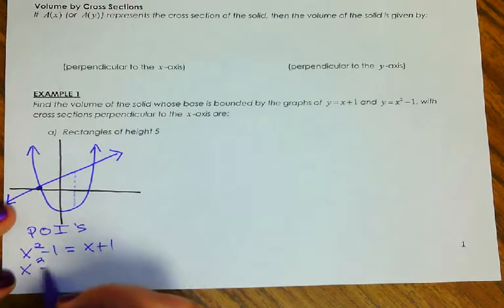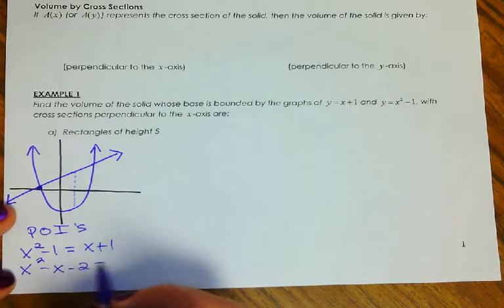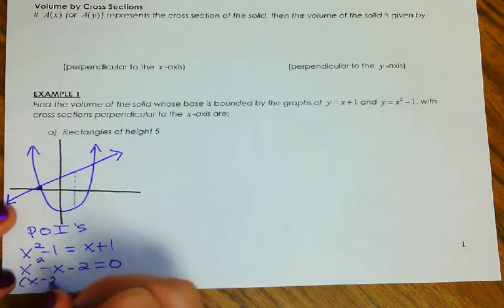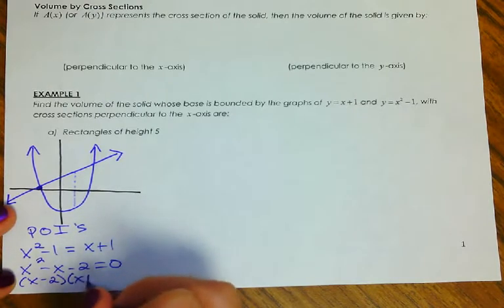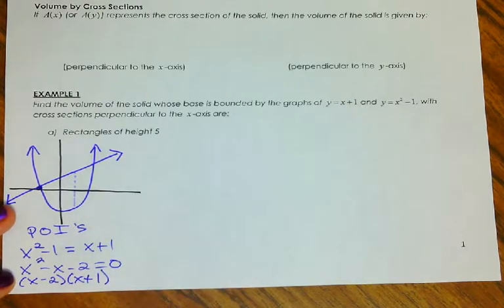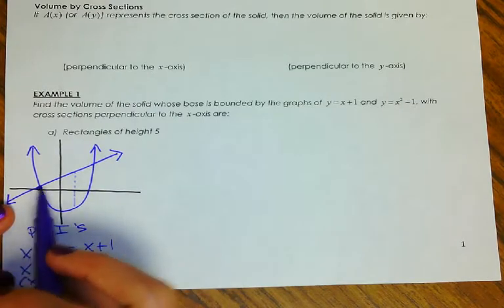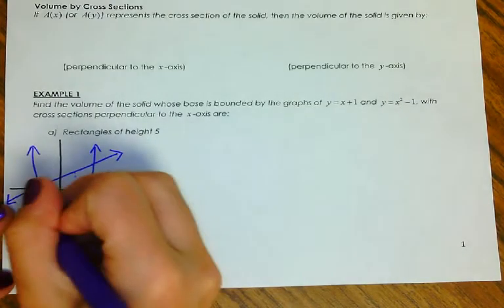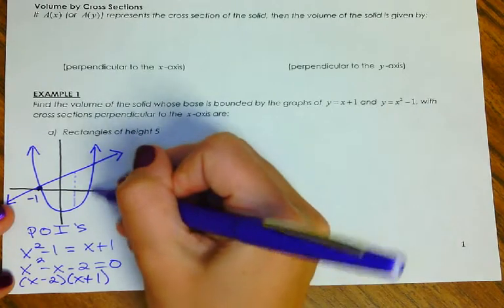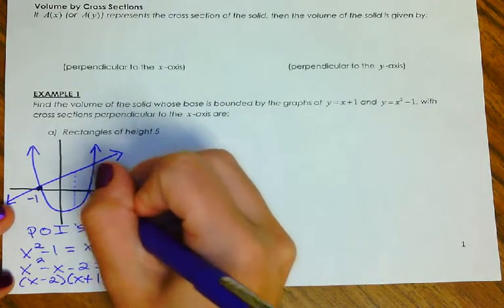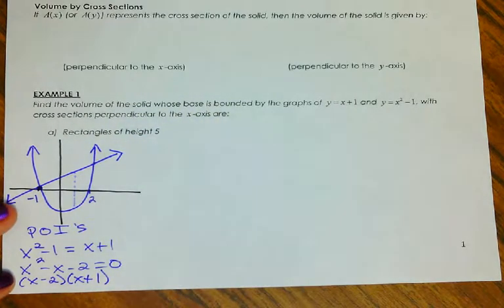So I've got x squared minus x minus 2 equals 0. And you can factor that, x minus 2, x plus 1. And then you would see that those POIs, so right here would be negative 1, and then right here would be 2. Okay, so that's a 2.